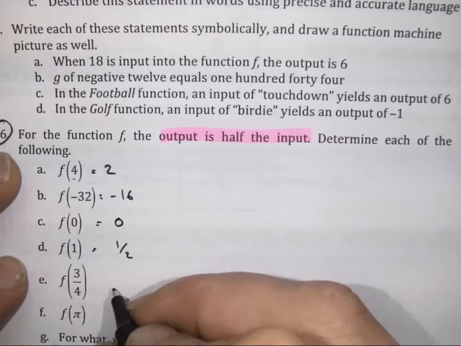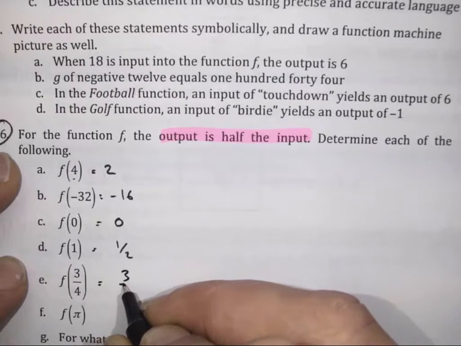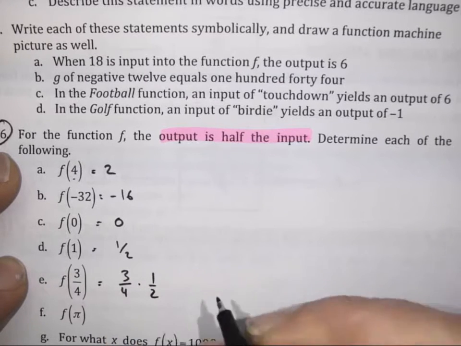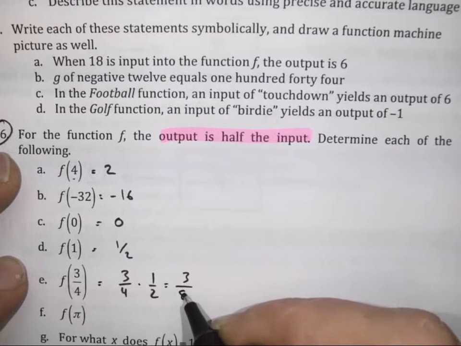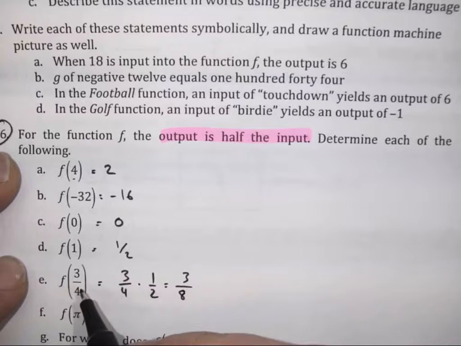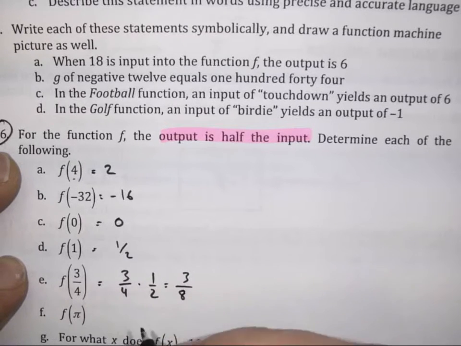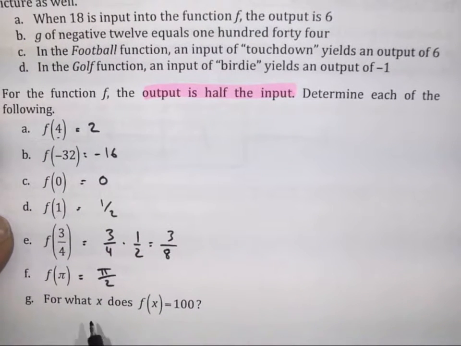Half of 3/4 is, well, 3/4 times 1/2. That's 3 times 1, 3, and 4 times 2, 8. Another way to say half of this is to just multiply the bottom by 2. Half of pi, well, that's pi halves. That's going to become a useful idea later on in our course. And the question is, for what input does this function f give an output of 100?